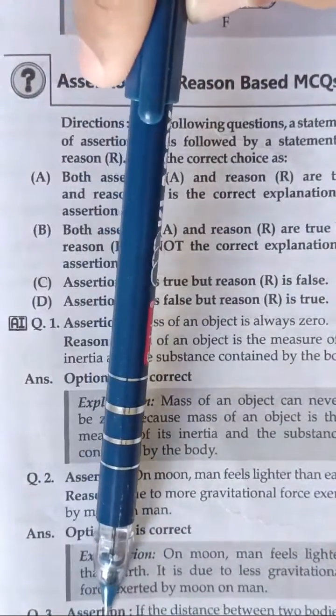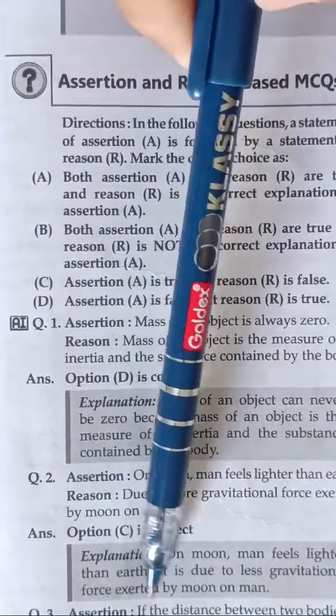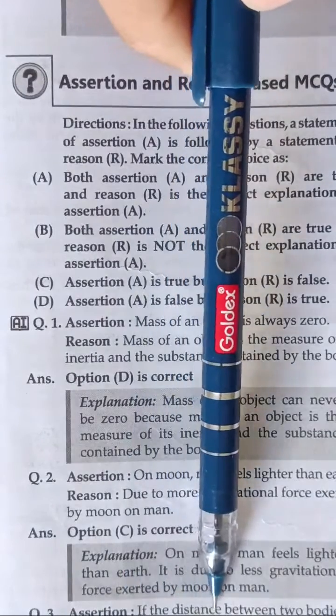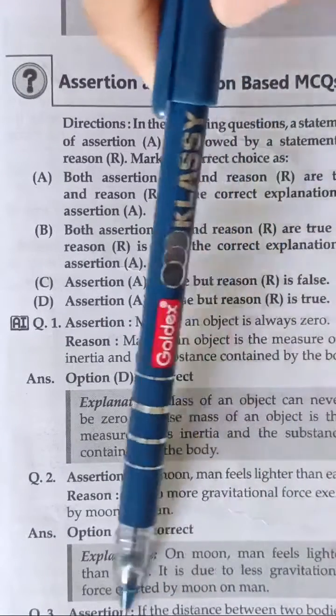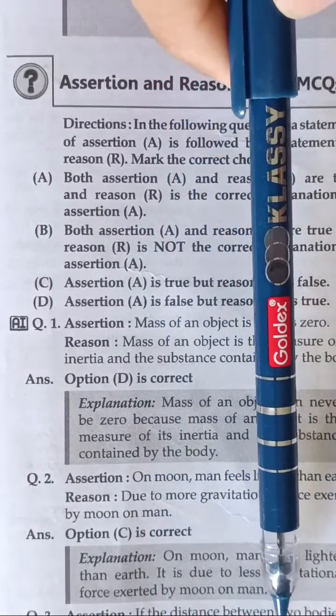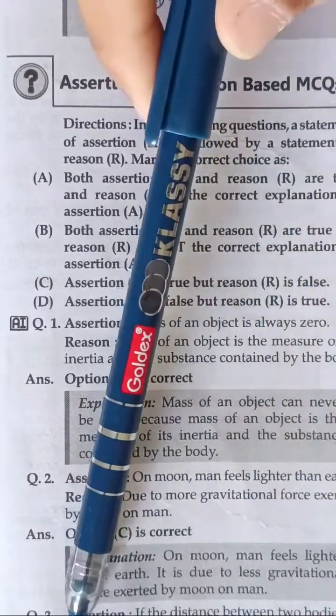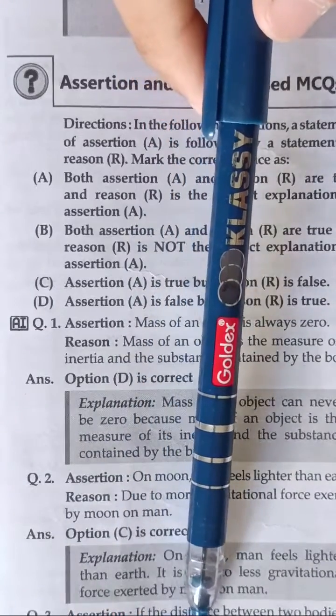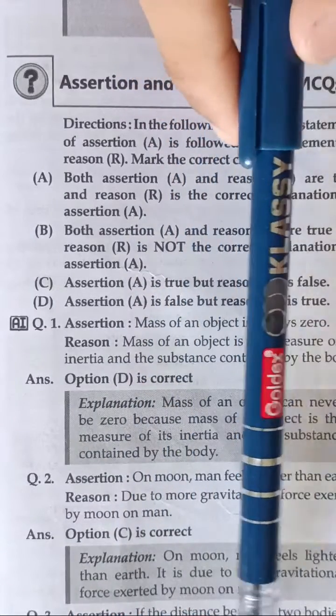Question 3. Assertion: if the distance between two bodies of mass m1 and m2 is increased by a factor of 5, the gravitational force is reduced by 1 upon 25.